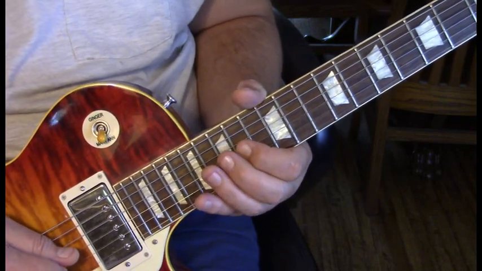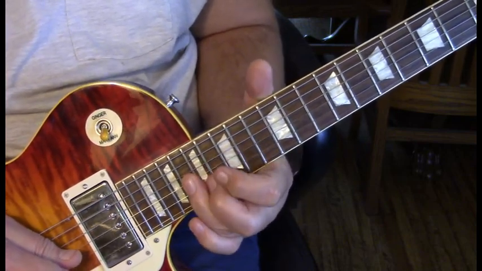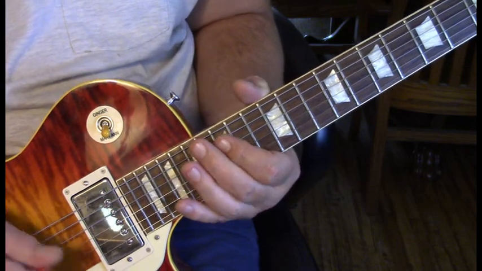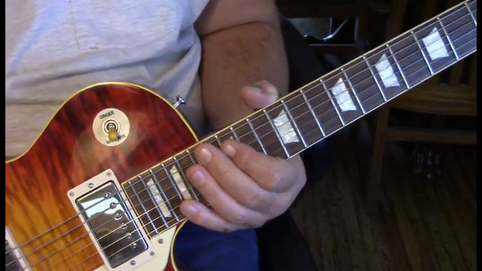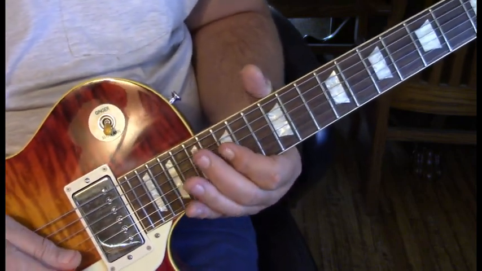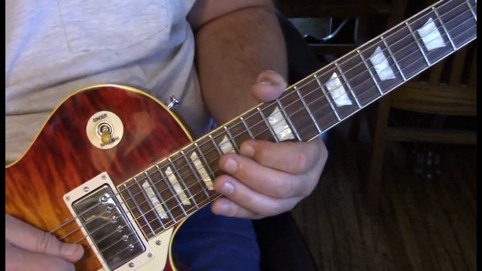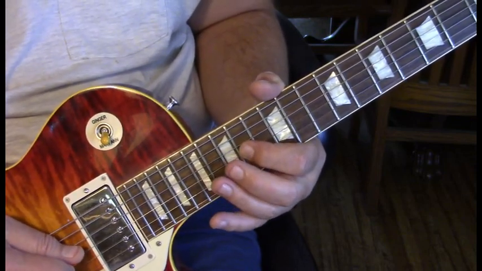Alright, so this first, it's about 3/4 of the second measure of the second solo. Sounds like this. 1, 2, 3, 4.